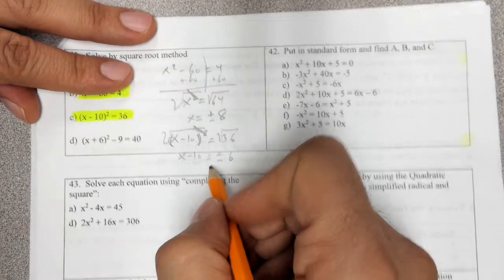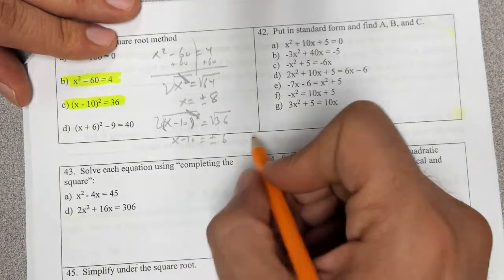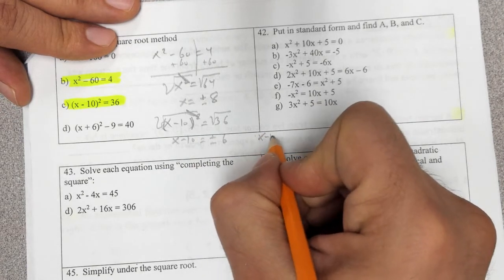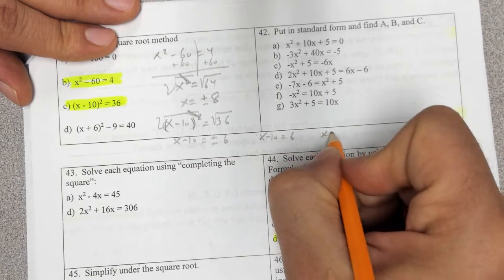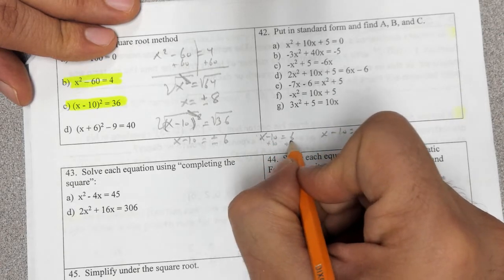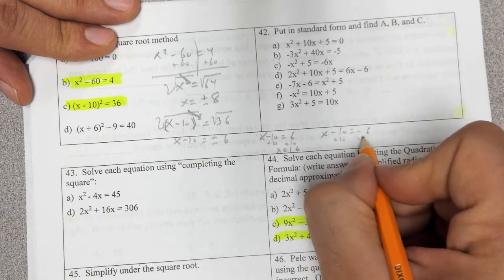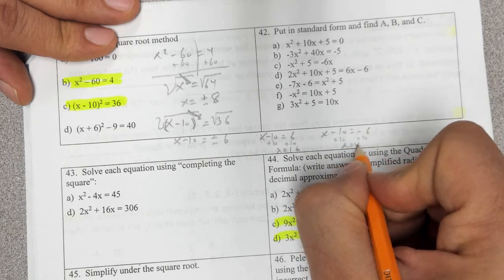Now, you can't stop here. You want to get rid of that minus 10, but there's two answers on the right, so you have to write it down twice. So x minus 10 equals positive 6, x minus 10 equals negative 6. And now you can get rid of that 10. First answer, x equals 16. Second answer, x equals 4.